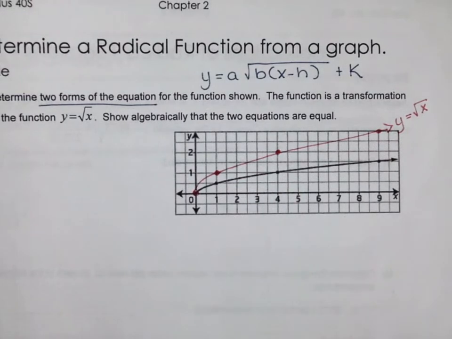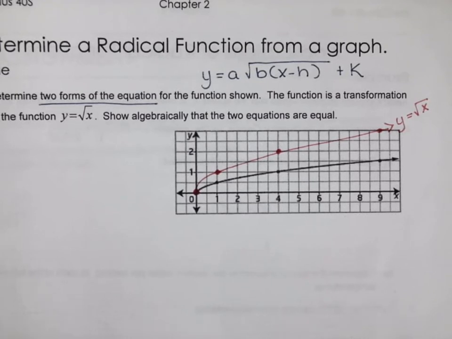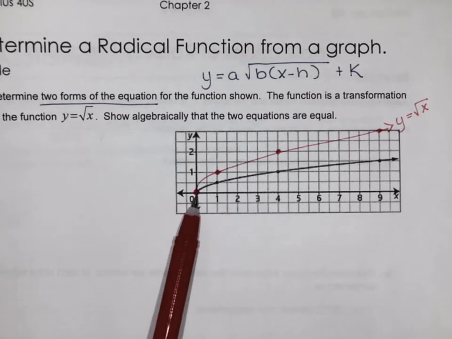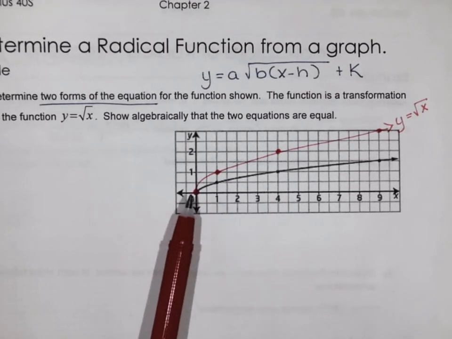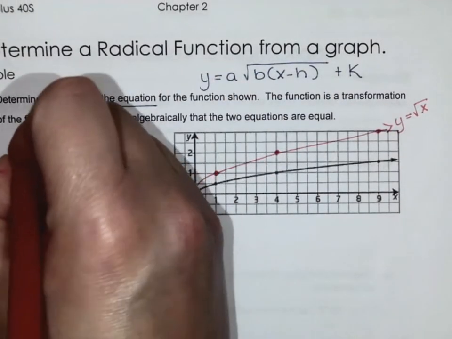If there was a shift, that's the only place that we could tell really specifically, because the x is 0, and our new starting point would be somewhere else if it had, because nothing can multiply by 0 to get it to change, right? So if it had a shift in it, the start point would have moved. Does that make sense? So because they share that 0, 0, there are no shifts.